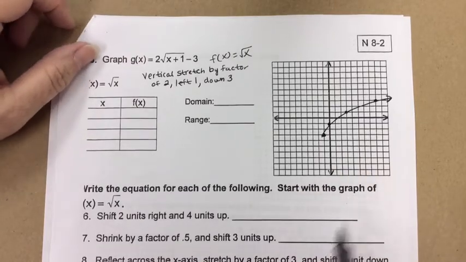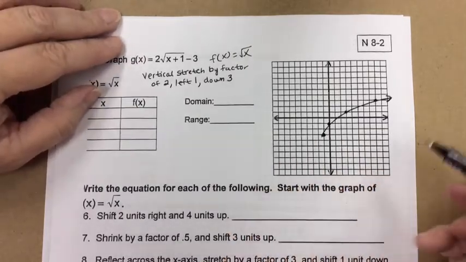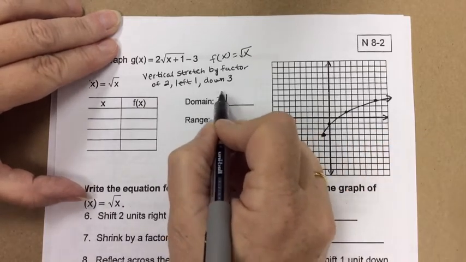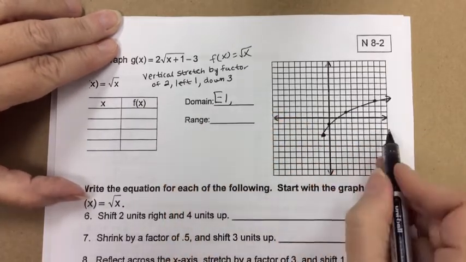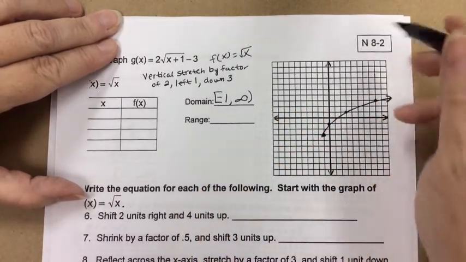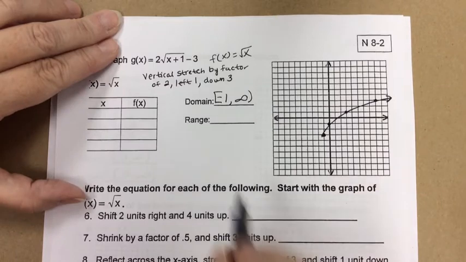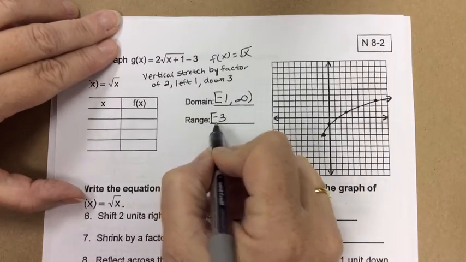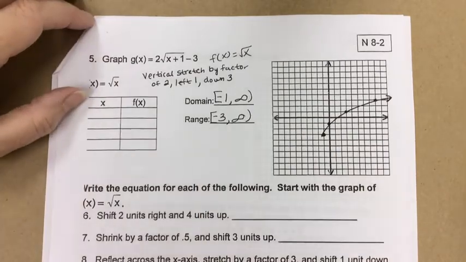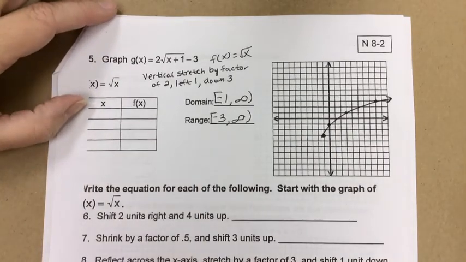All right, domain, left and right. How far left does this go? It looks like it goes to -1, touches it, and then goes forever to infinity. Range, how far down does it go? It goes down to -3, touches it, and goes up forever to infinity. And so there's my domain and range.